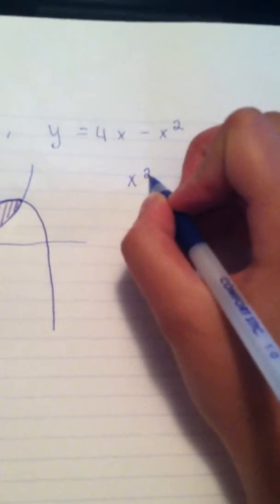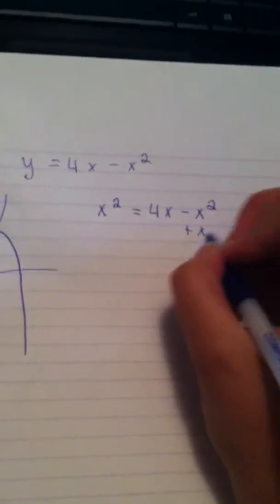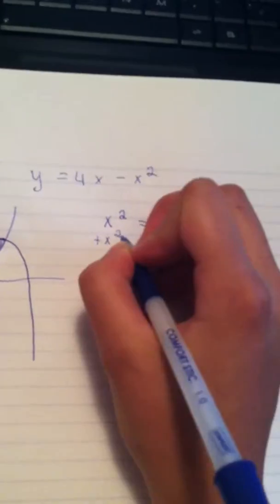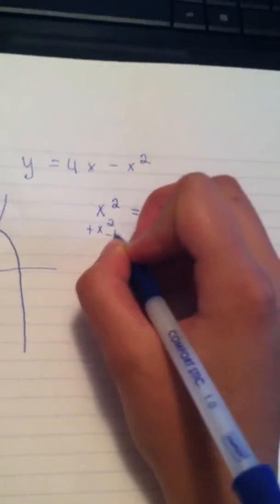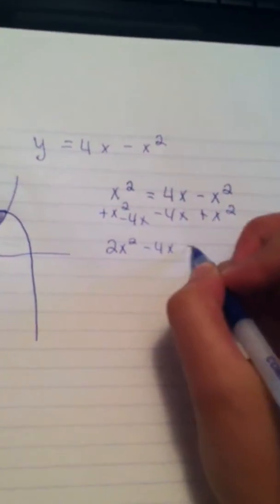And our next step is to find where these two functions intersect, because those will be our bounds in order to find the area. So if we set x squared equal to 4x minus x squared, and we add an x squared on this side, and we subtract 4x on both sides, then we have 2x squared minus 4x equals 0.